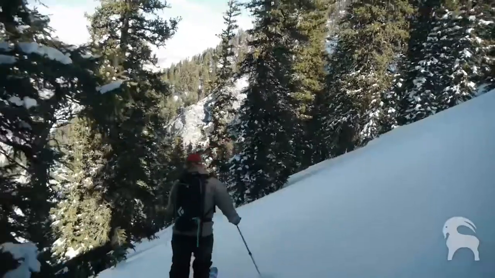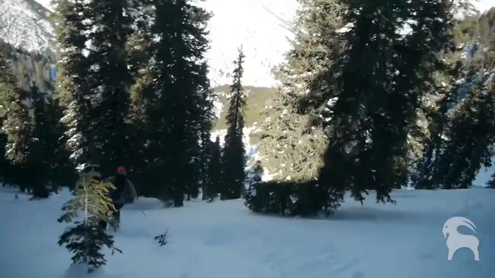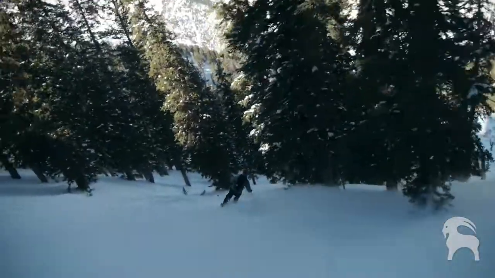For instance, in the middle of the winter, the dangerous slopes are usually on the north to the east-facing slopes, and in the spring.